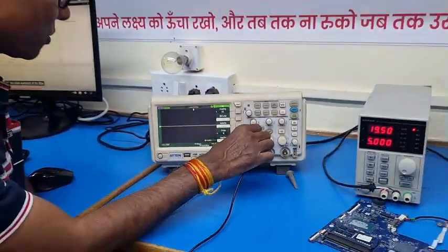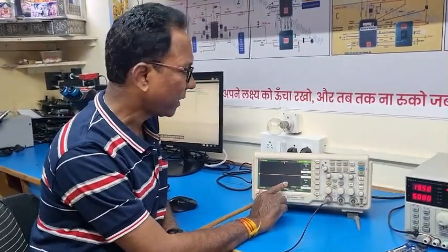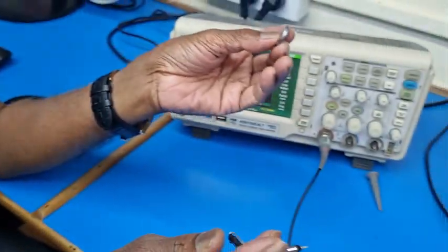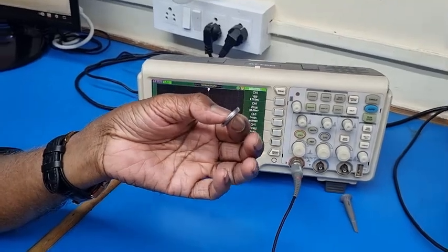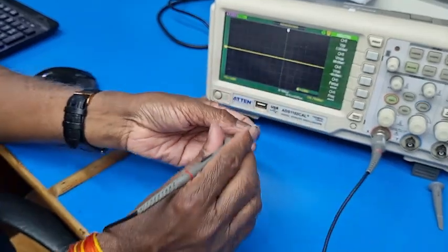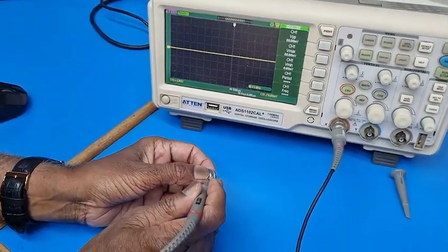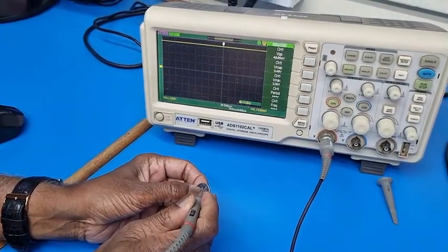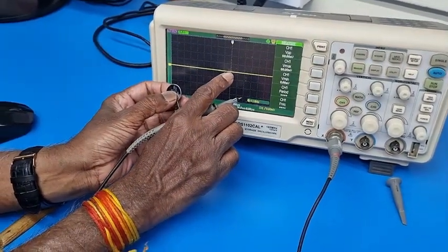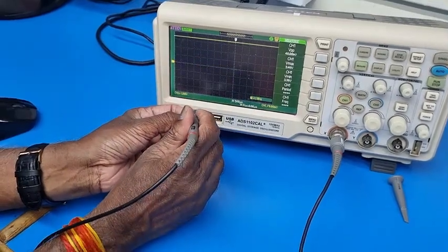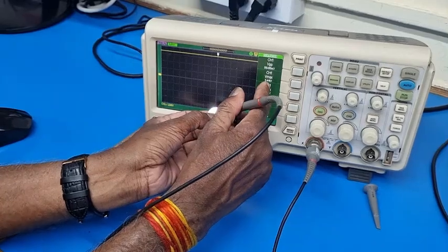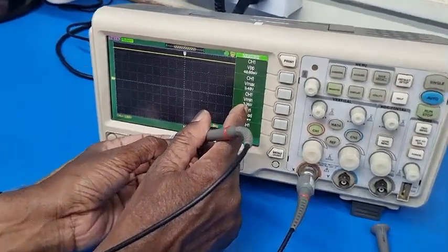So now I'll keep it on 1 volt only, and we'll see how to test. First we'll see any voltage. I have this battery in my hand, and suppose I connect one probe here, the negative probe, and the positive here, then it will move like this. See, it's gone up 3 boxes. The cursor is here, then it will move to 1, 2 and 3. You can see here.